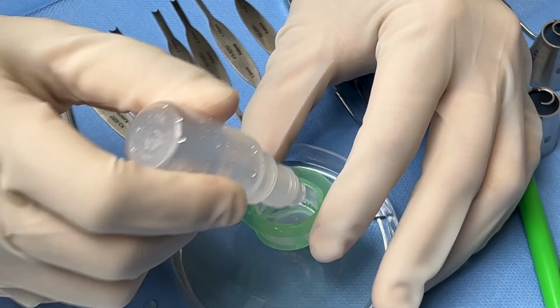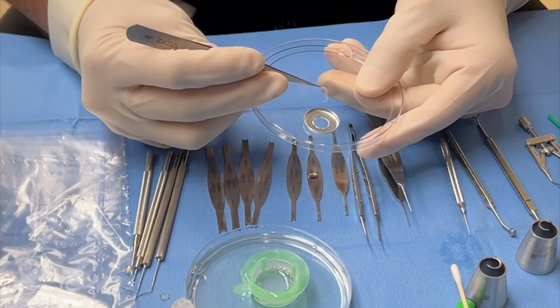So a lot of us that are doing this suppose that the tissue is not thoroughly rinsed. So really make sure that the tissue is clear of any storage medium that's not meant to be put into the channel. Okay, so this is your tissue.